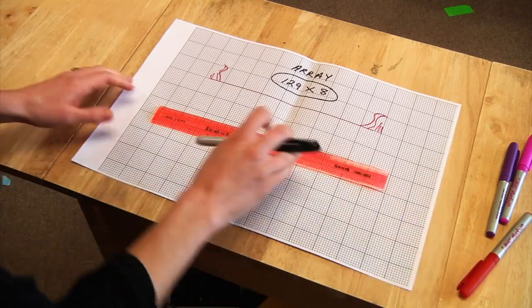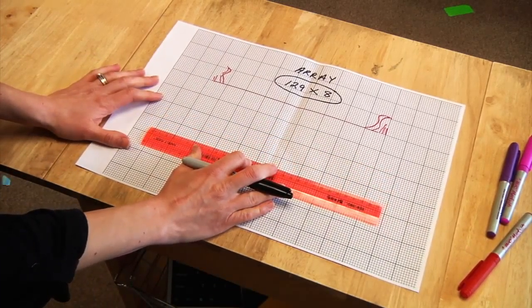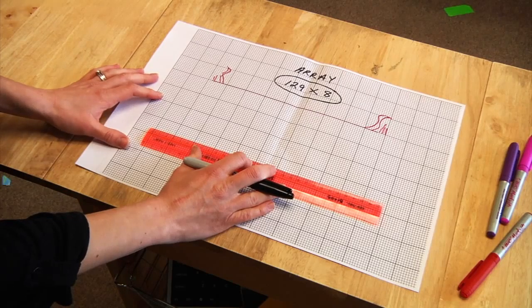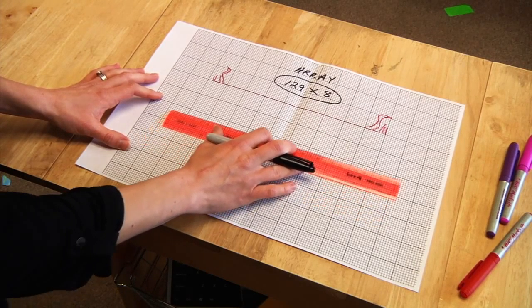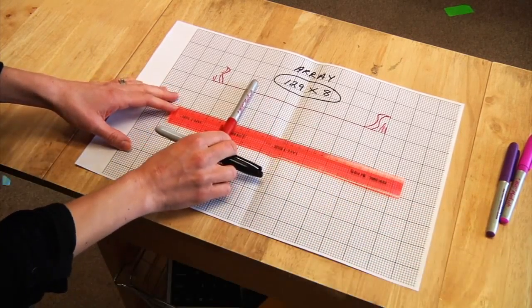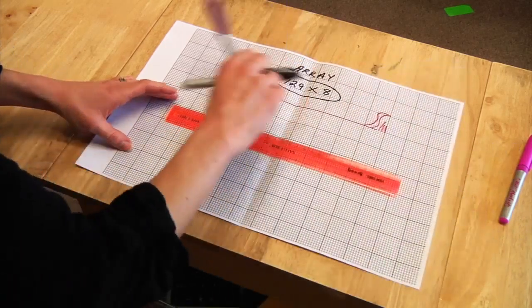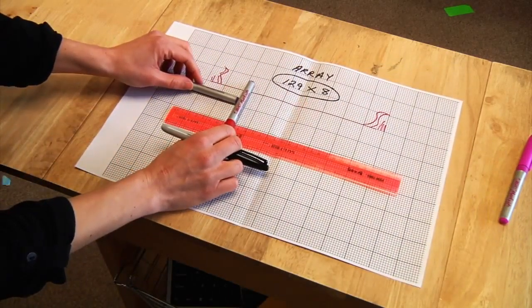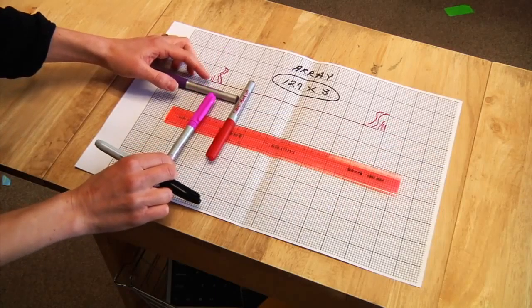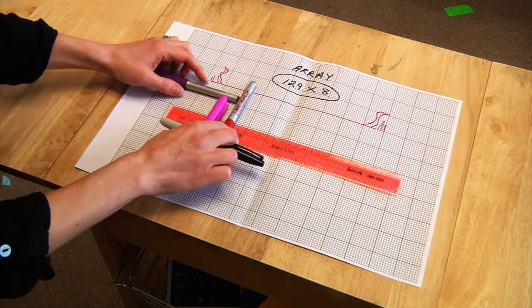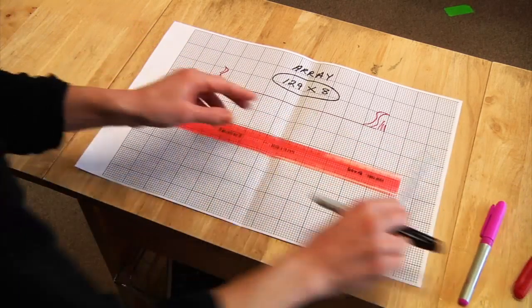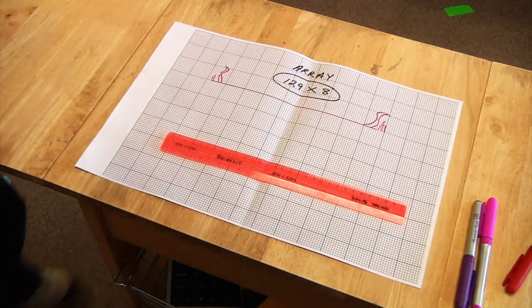array. We're going to use this fancy graph paper to help us make this array. This graph paper is really nice because it has these squares that are made up of 10 by 10 tiny, tiny squares. Let me show you how that works.